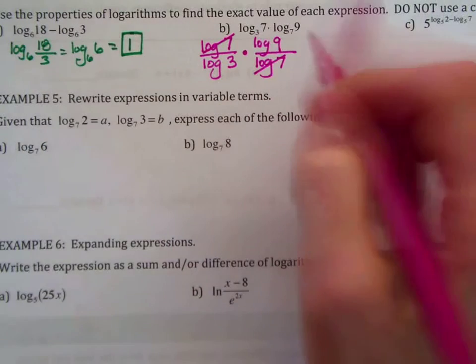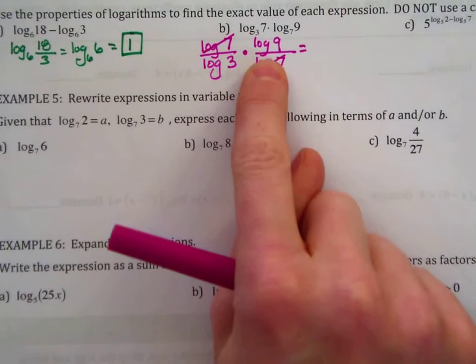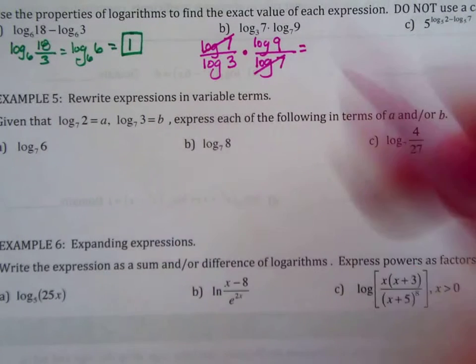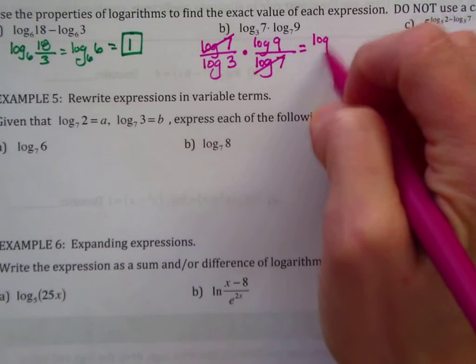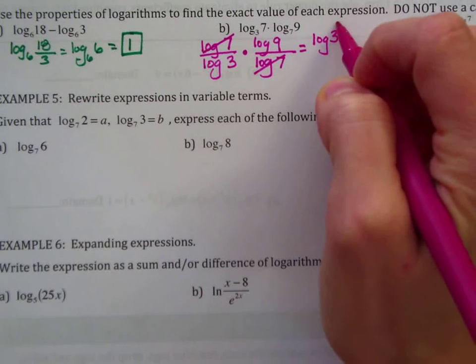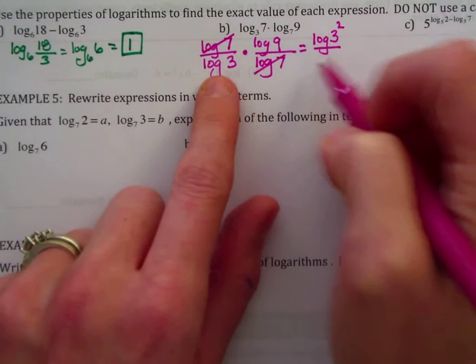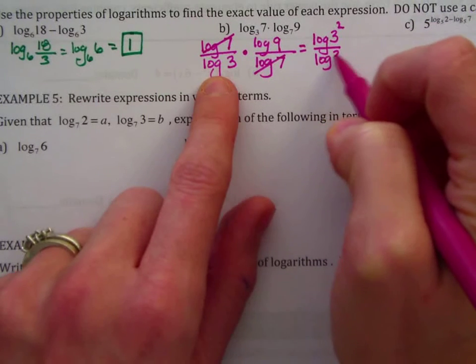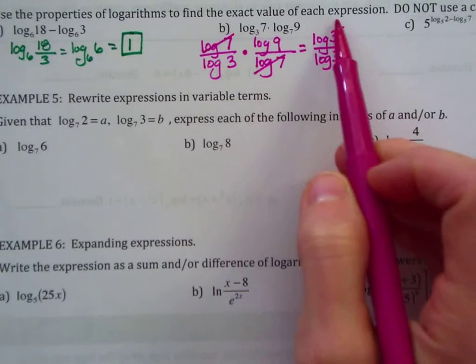Okay. Now, log base 9. How can we rewrite the 9? 3 squared. So this becomes log of 3 squared over, and we still have this log of 3. Okay. But now what rule can we use?